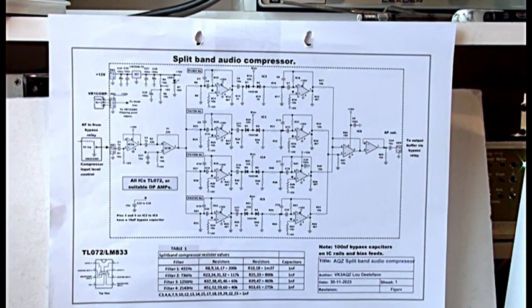This is the circuit of the split band compressor. You'll notice there are 4 modules. Each one of the modules is a bandpass circuit. The bandpass circuits are centered on 431 Hz, 736 Hz, 1256 Hz and 2143 Hz. Speech entering that unit will be split into 4 bands. Each of the 4 filters feeds a diode clipper.